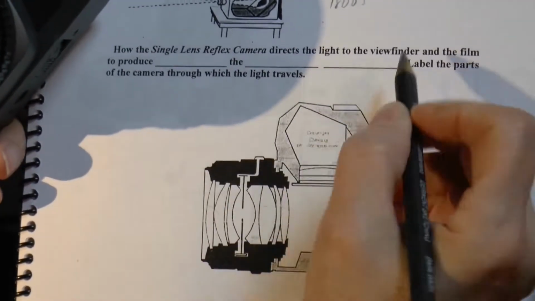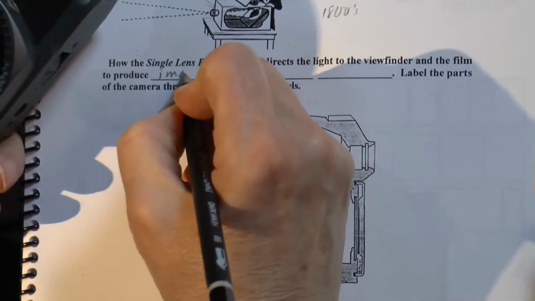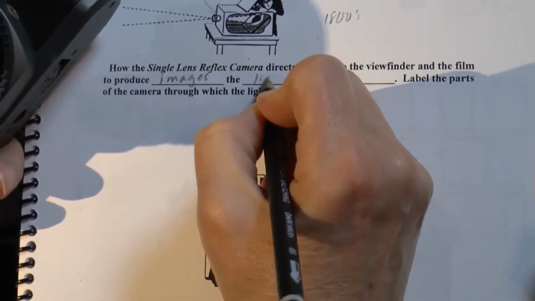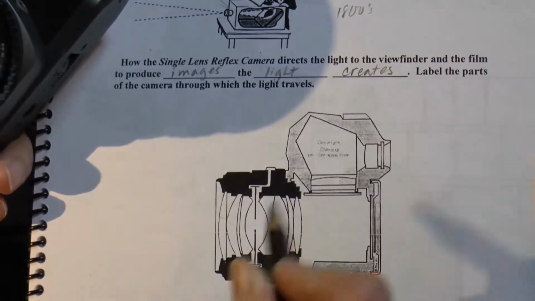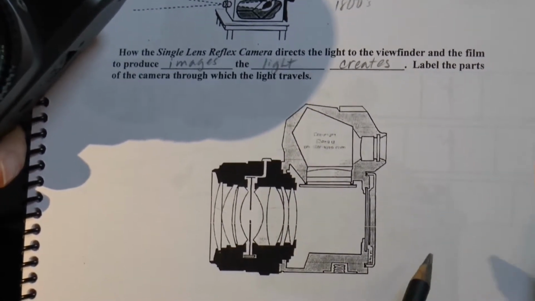Images the light creates. Because actually photography means writing with light.